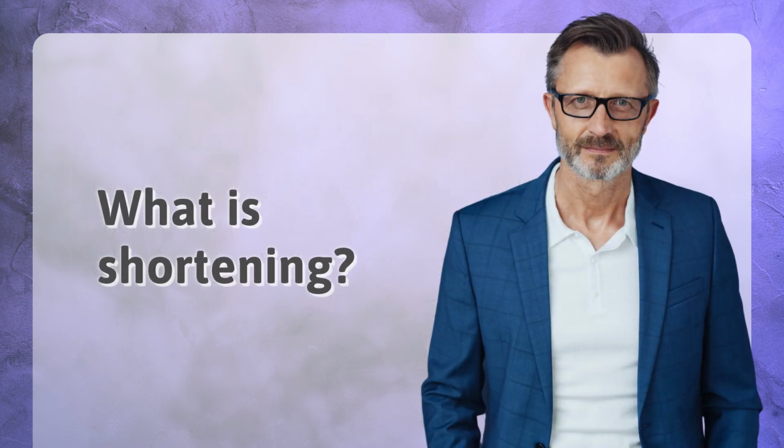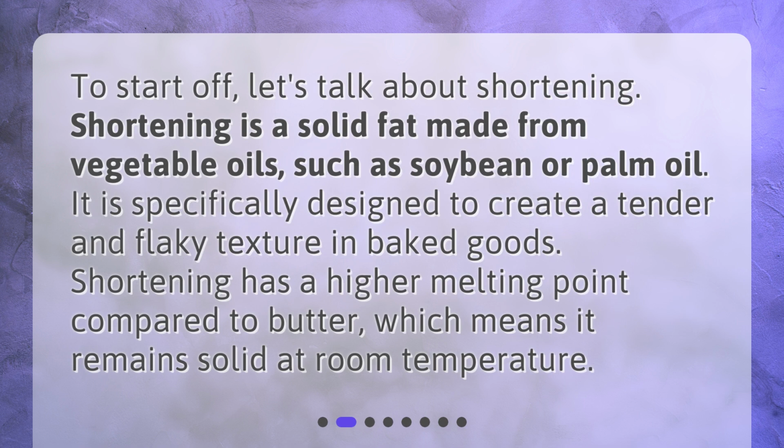What is shortening? To start off, let's talk about shortening. Shortening is a solid fat made from vegetable oils, such as soybean or palm oil. It is specifically designed to create a tender and flaky texture in baked goods. Shortening has a higher melting point compared to butter, which means it remains solid at room temperature.